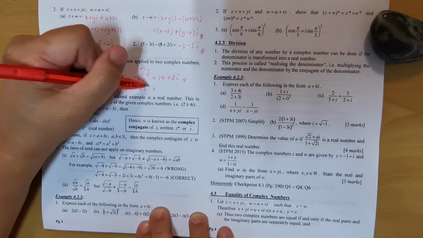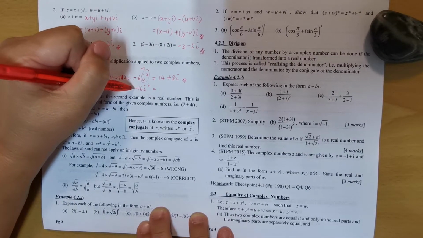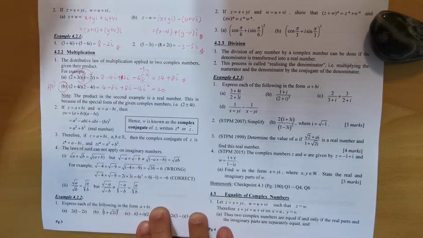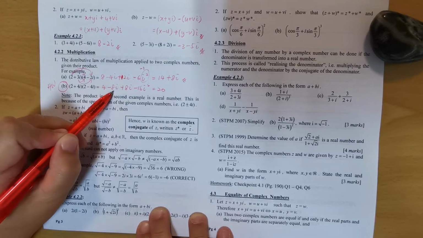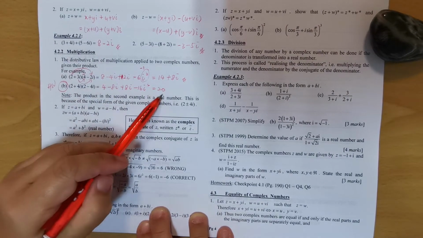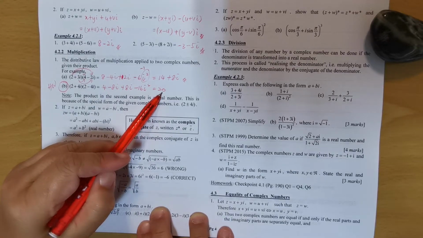And remember, i squared is negative 1. So this one becomes plus 16 already. So 4 plus 16, 20. What is negative 8i plus 8i? No more. No more i. So the answer is a real number, 20.